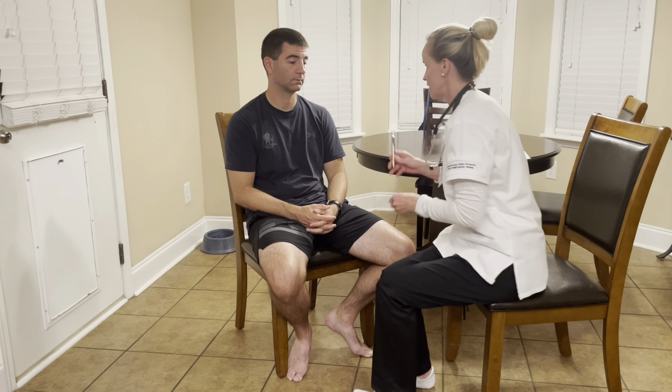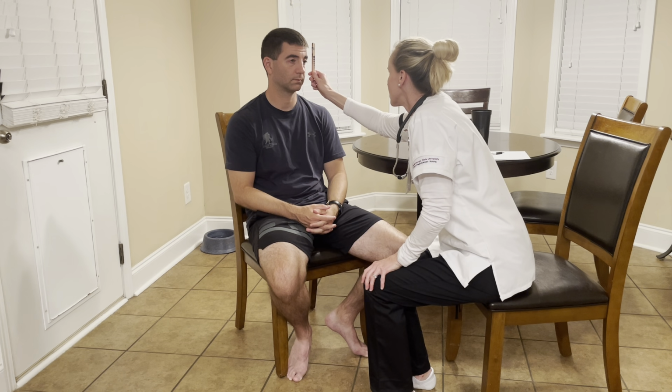So I'm going to move to the assessment of your eyes. You can just kind of look at me. I'm going to get an idea of your pupil size. So pupil size is 4. I'm going to use the PERLA acronym, which stands for pupils equal, round, reactive to light, and accommodation.